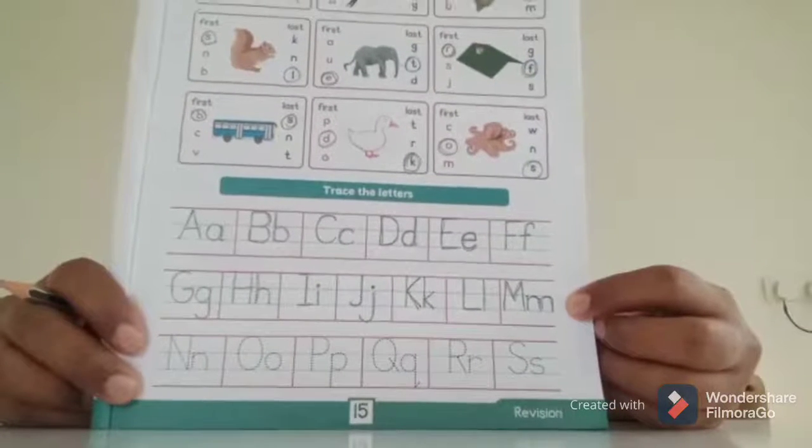Yes. Okay. So let us move to the third row. N, N. O, O, O, O. P, P, P, P. Q, Q. Quack, quack.